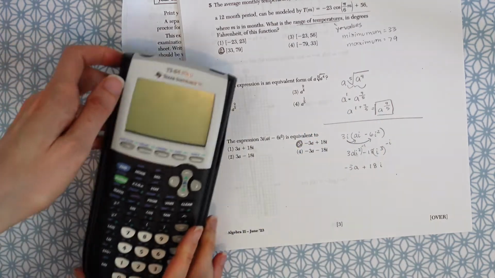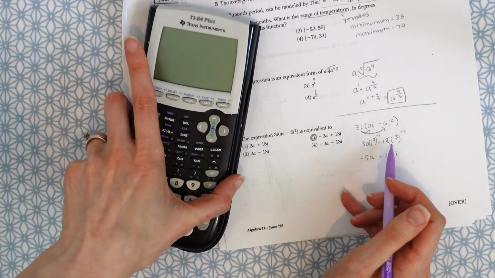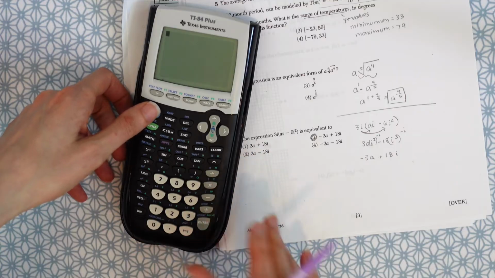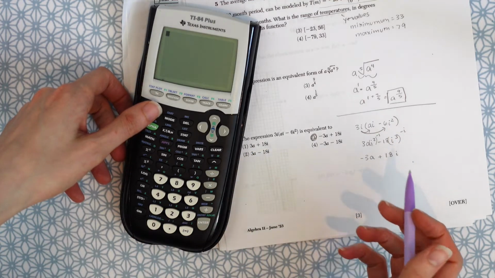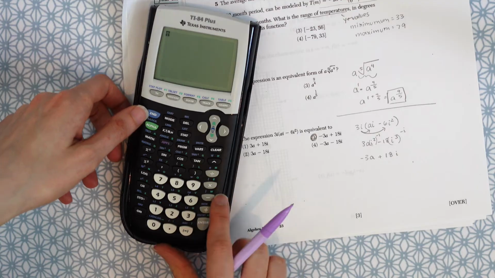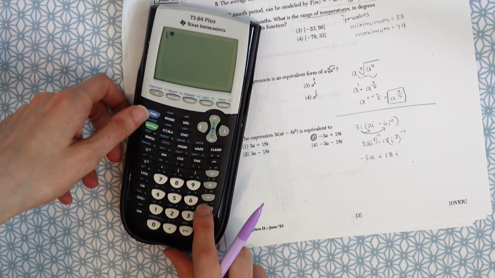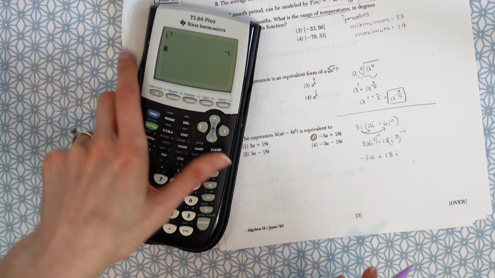And if you ever forget the value of i raised to an exponent, you can always plug it in on the calculator. If I wasn't sure about i to the 3rd power, I can just go second i raised to the 3rd power, and I would get -i.